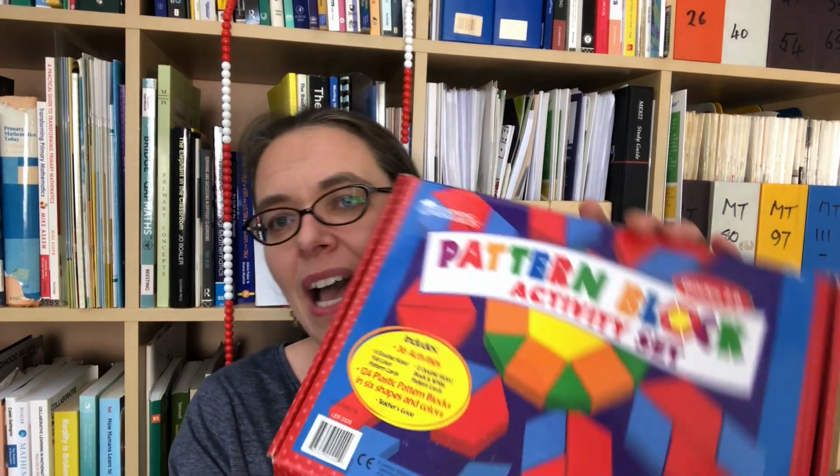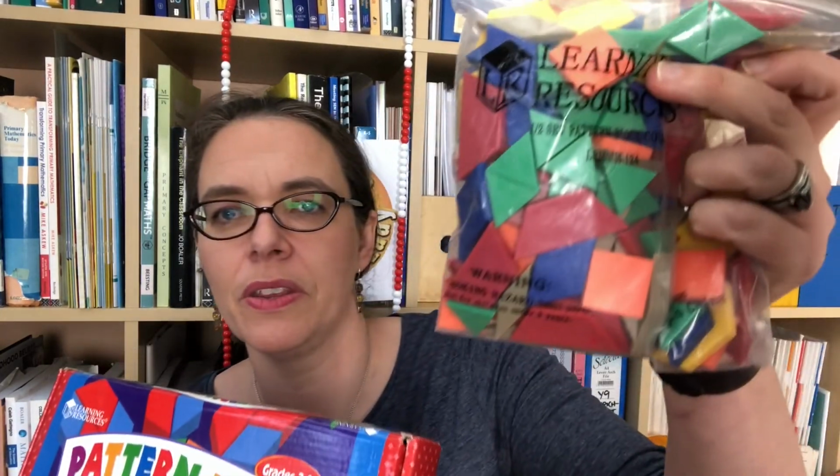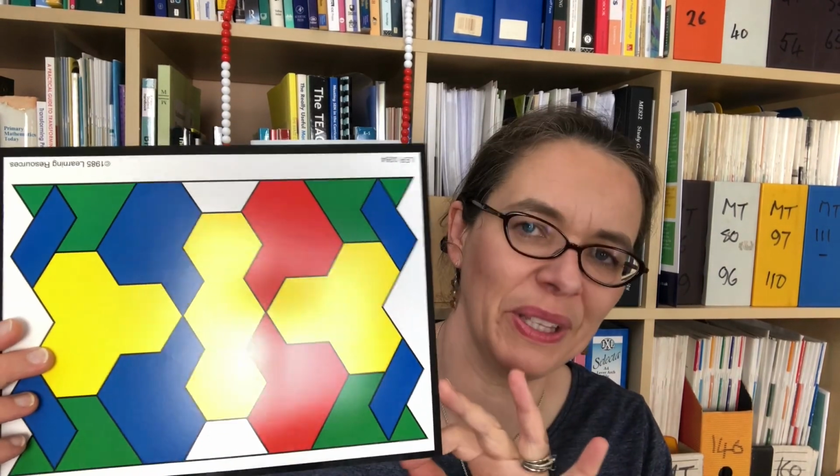You might have some pattern blocks. This is a learning resources kit. It comes with all these shapes, and there are cards inside where you have to build the patterns. A lovely physical activity.